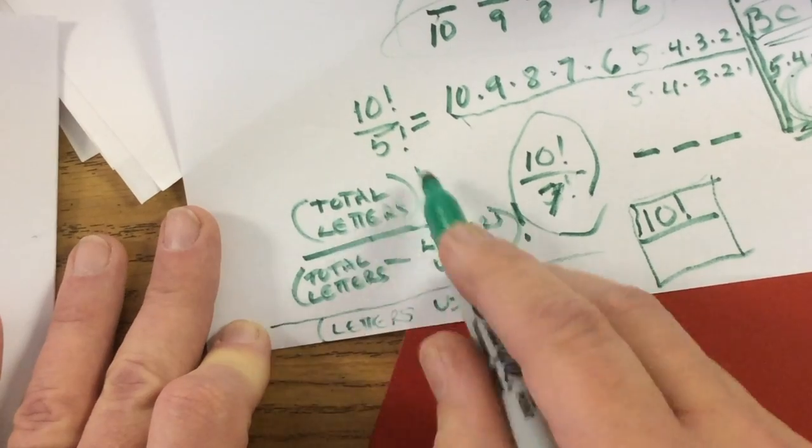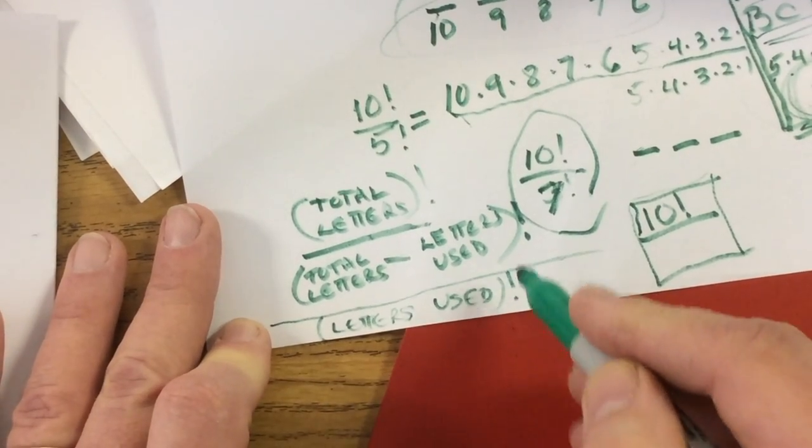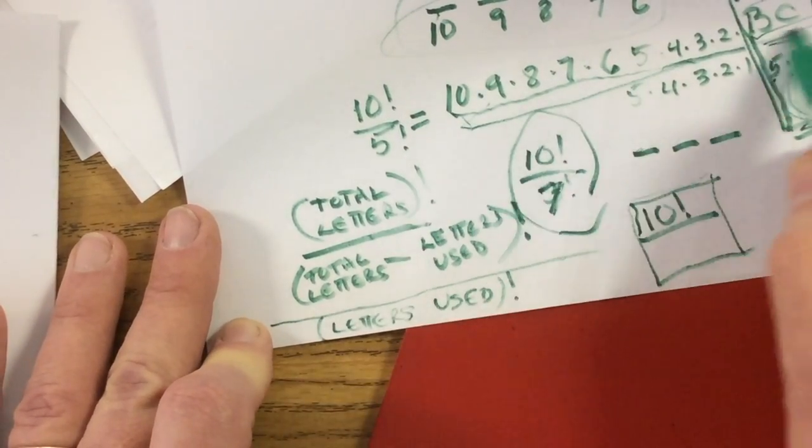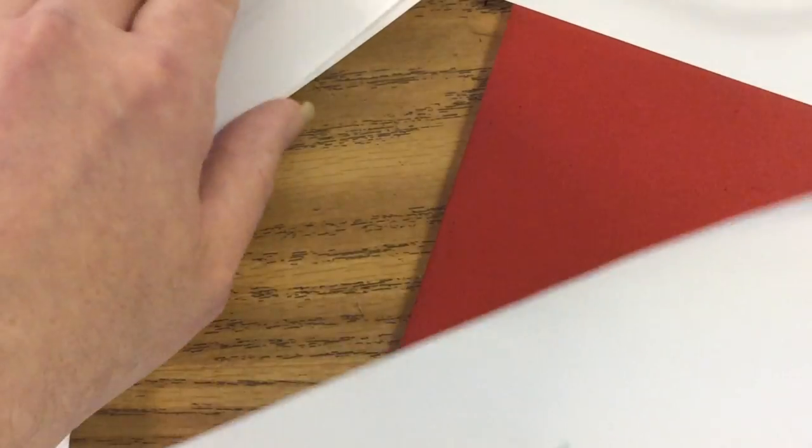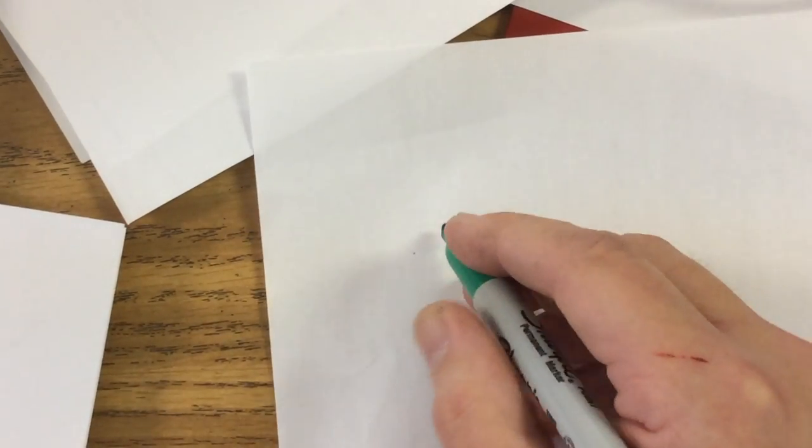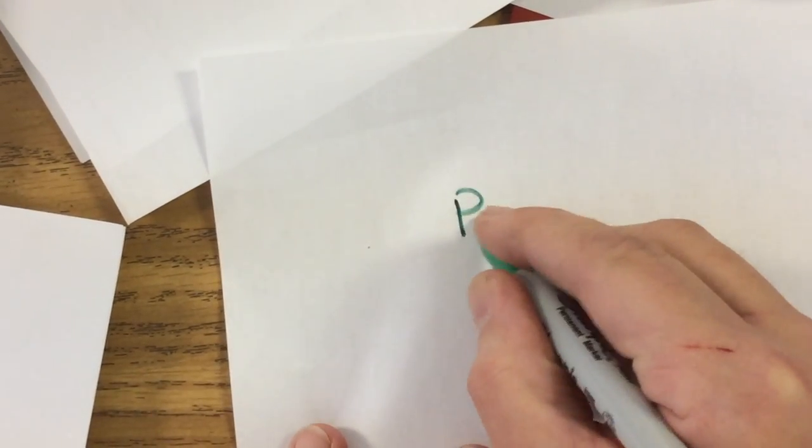So these factorial things are kind of useful so we don't have to write out the whole nonsense here. But then on the other hand, writing out total letters used, total letters not used, all of that gets kind of confusing. First of all, let's give some definitions here.